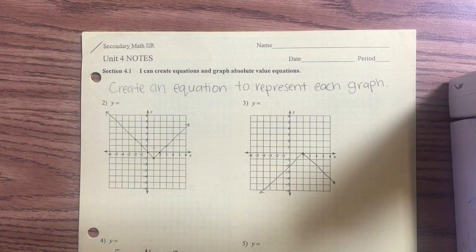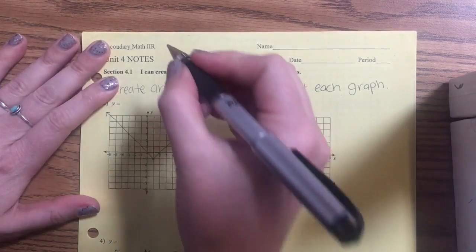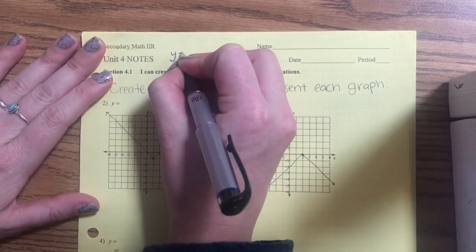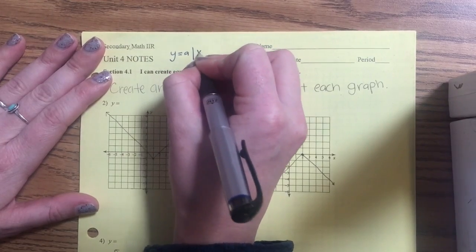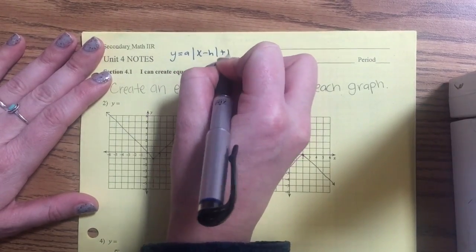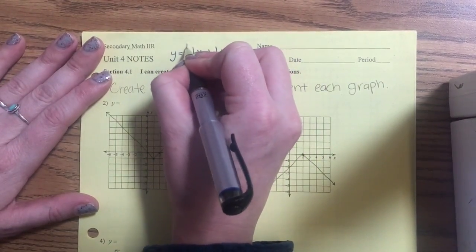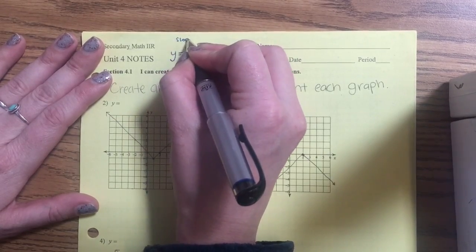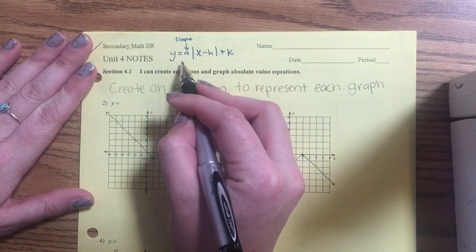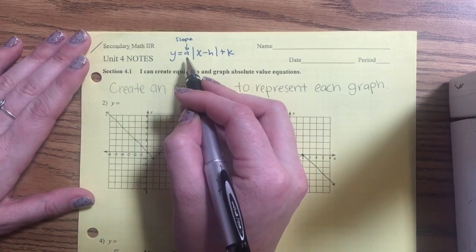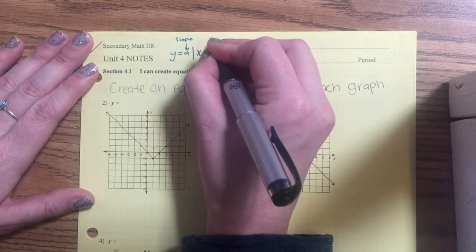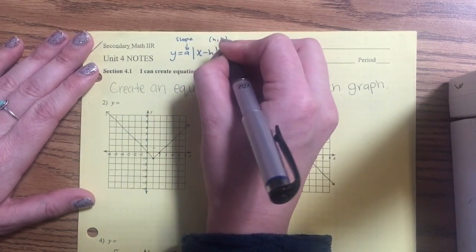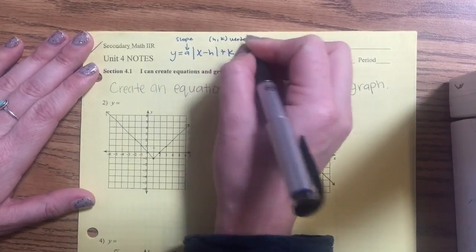This video is 4.1 notes. You will be able to create equations and graph absolute values. The equation is written as y equals a times absolute value of x minus h, plus k. A is the slope, or the rate at which the V will increase or decrease by. H and k are the vertex.